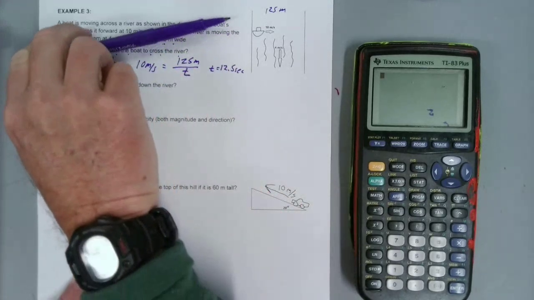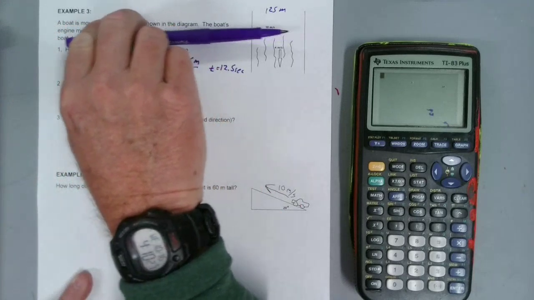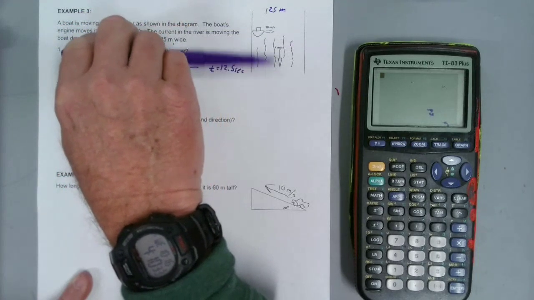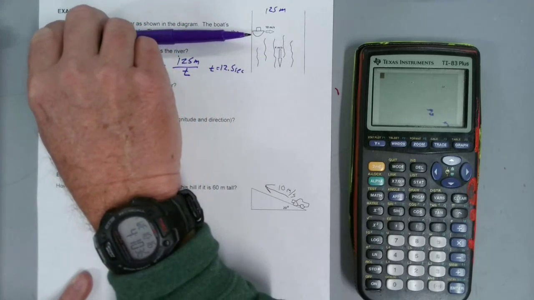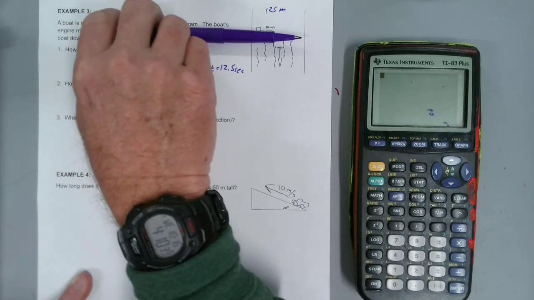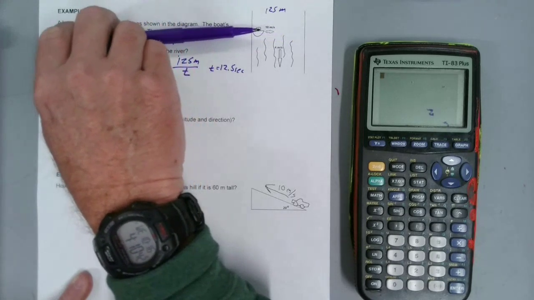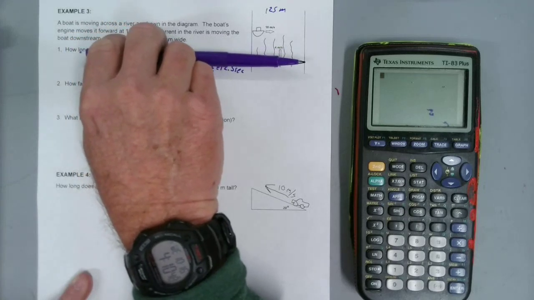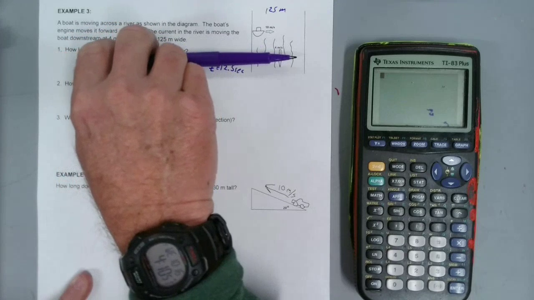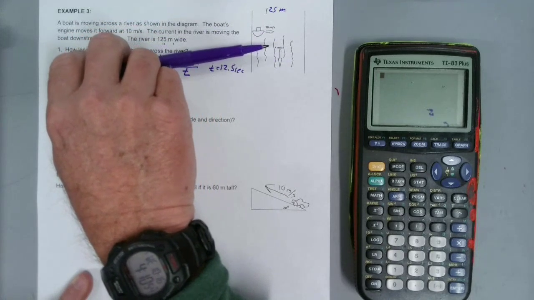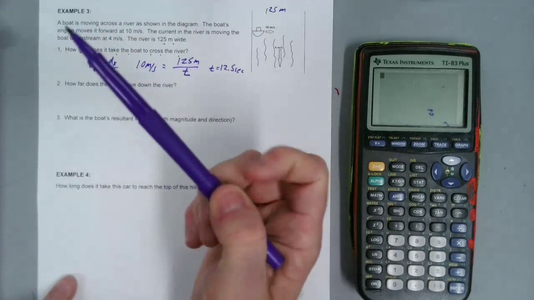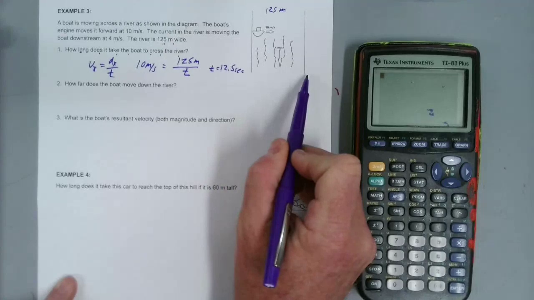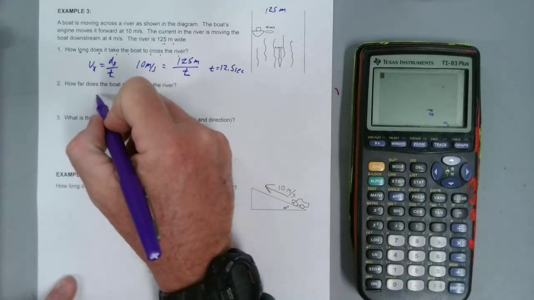That's how long it's going to take the boat to go this distance because its engines are providing it a velocity of 10 meters per second going this way. It doesn't matter how fast the water is moving. The engines push the boat from one side to the other. Now, does the boat wind up straight across the river? No, because as the boat is moving this way, the water is going to push it this direction. But its time to cross the river is dependent on the boat's engines. It has nothing to do with the water. Now, how far does the boat move this way down the river? We can see that it's going to get pushed down here because it has a velocity that direction. Well, we'll call that the y.